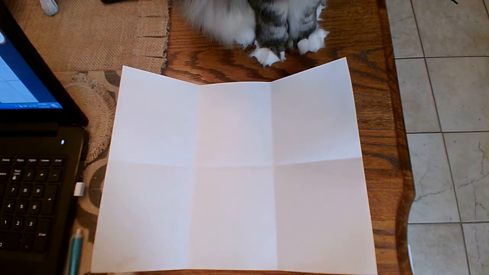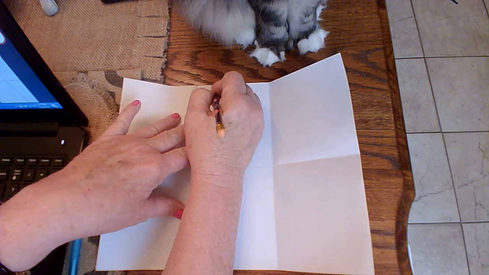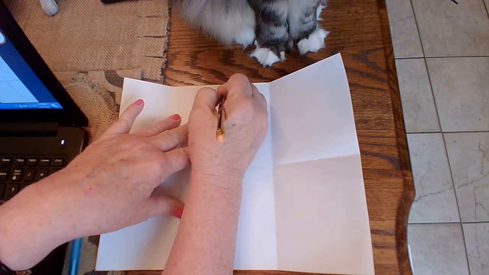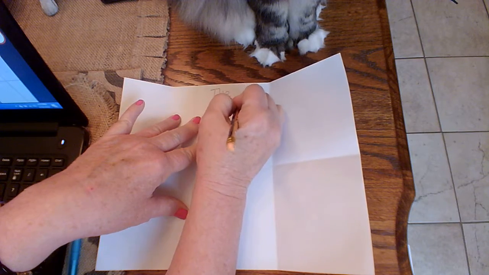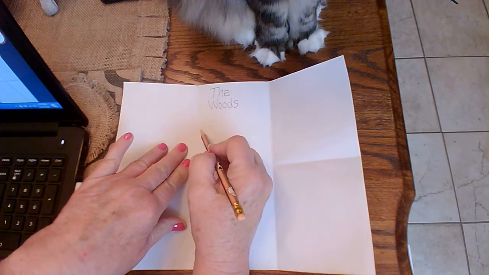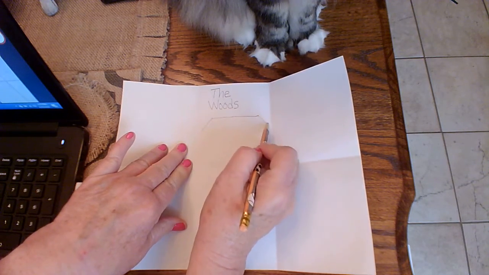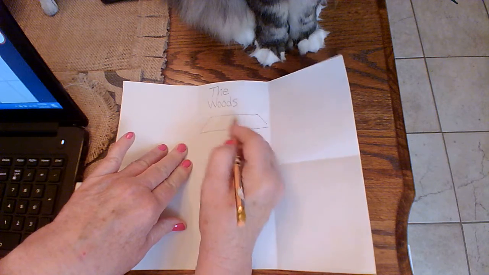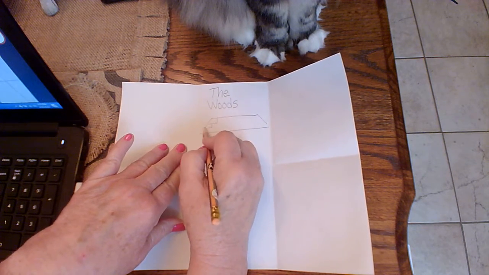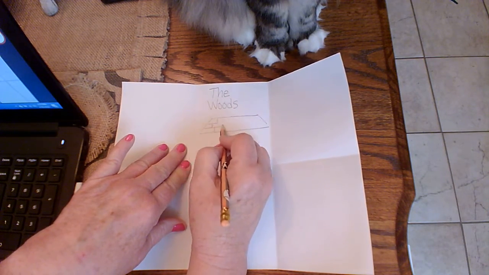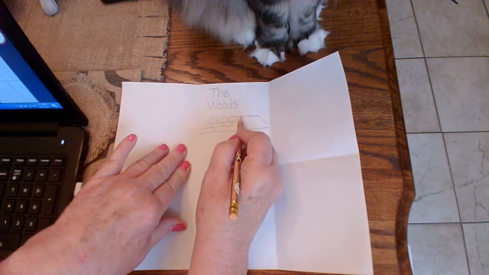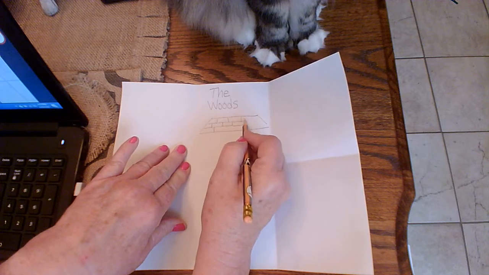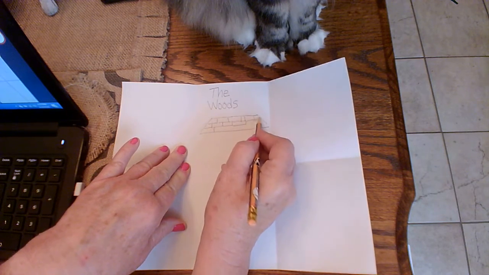So we could say, of course, like we said, things that happened at our school, the woods. You can also draw pictures here. Draw a picture of the woods so we know that lots of things happen at the woods, so we can write all sorts of stories.